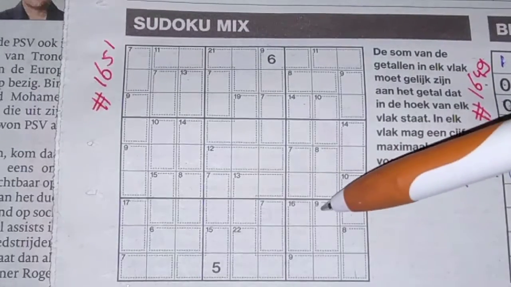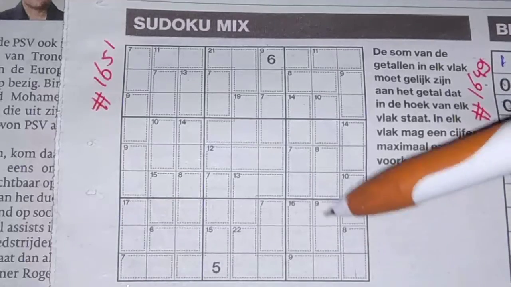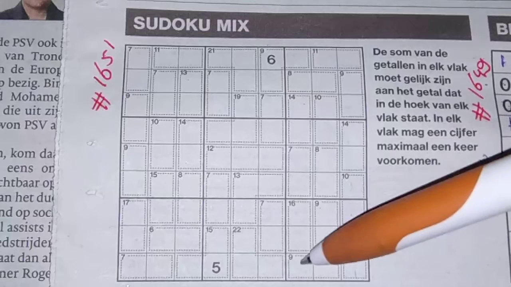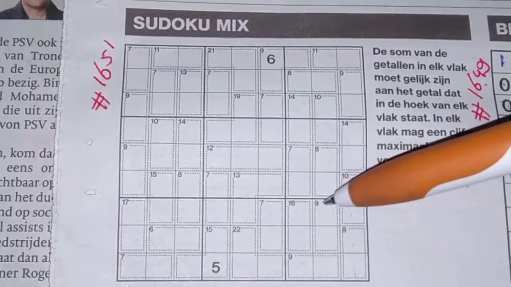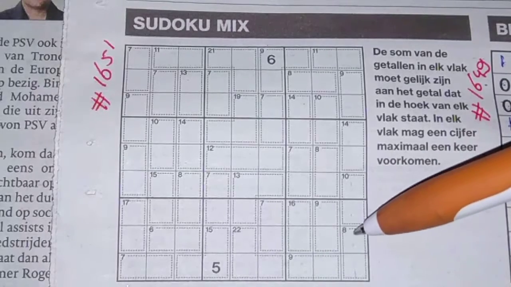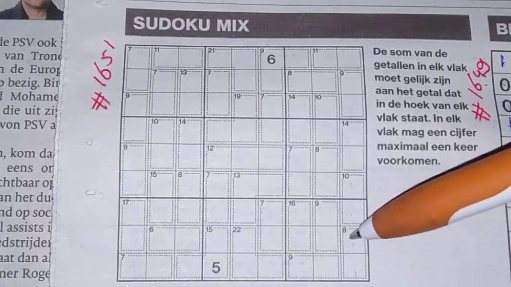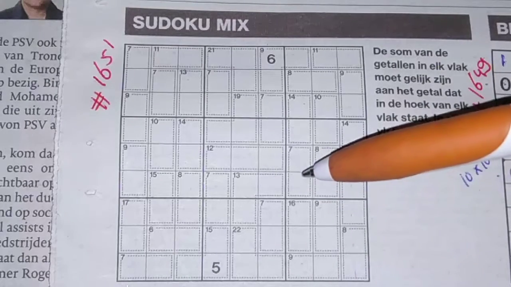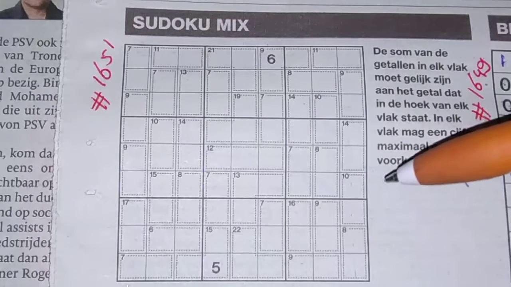Because if I count all these four numbers, let me do this. 9 plus 9 is 18. 18 plus 8 is 26. 26 plus 16 will be 42.